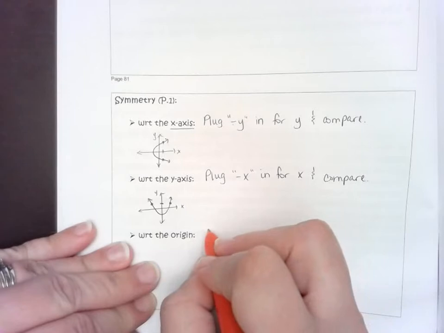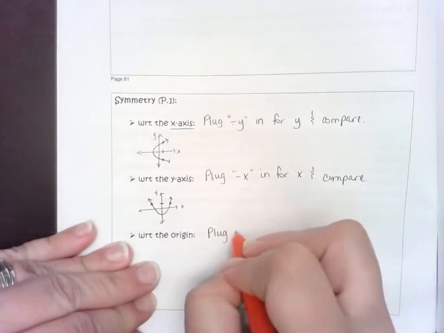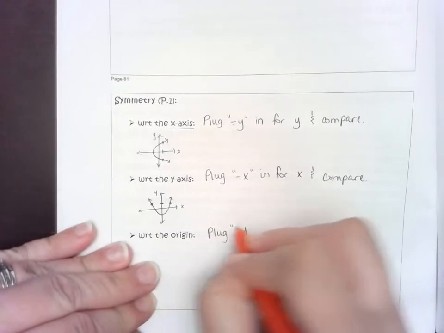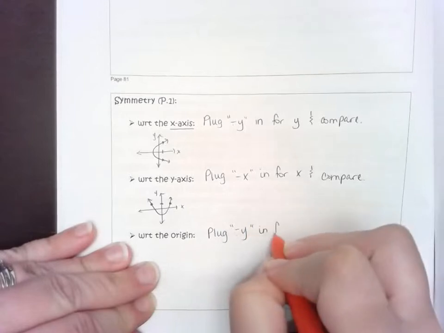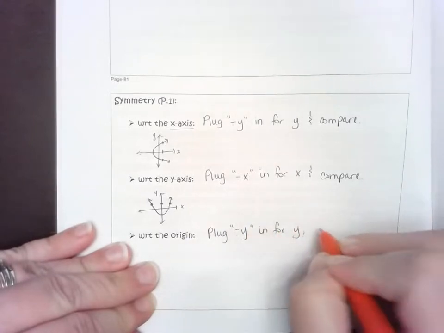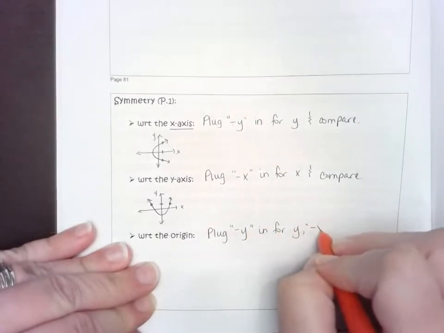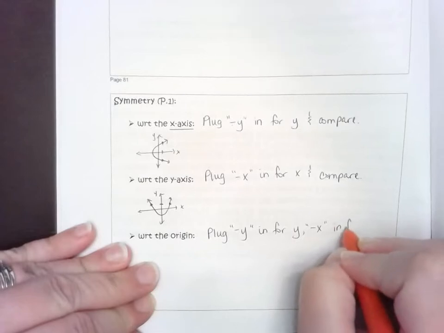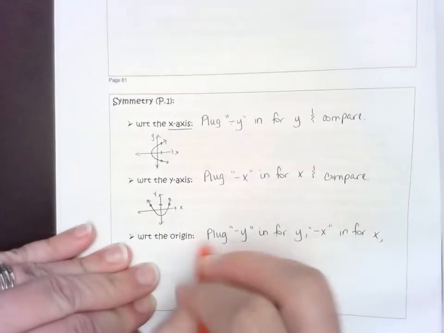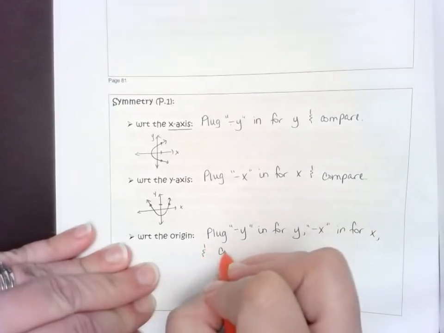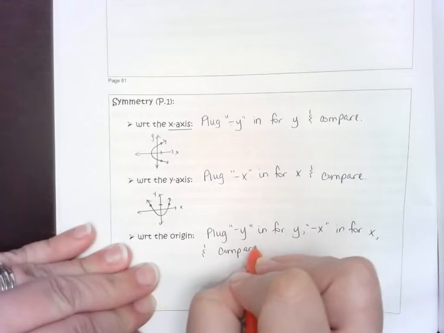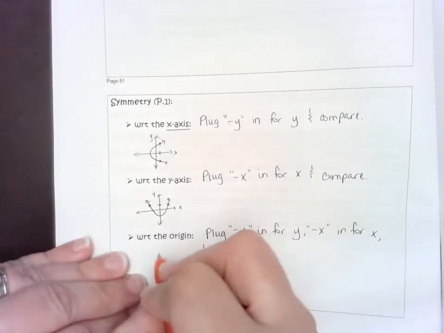For something to be symmetric with respect to the origin, you'd have to do both. Plug negative y in for y, negative x in for x, and compare. Quick sketch of that.